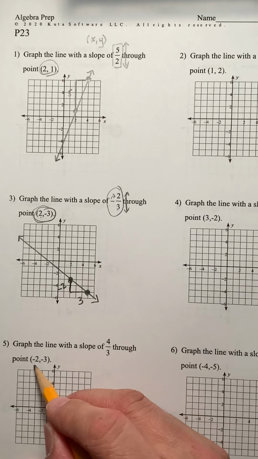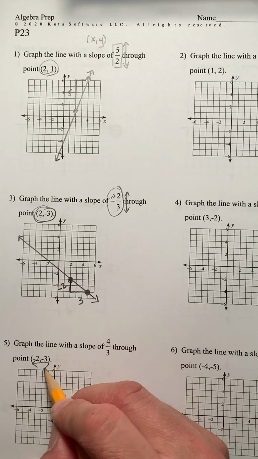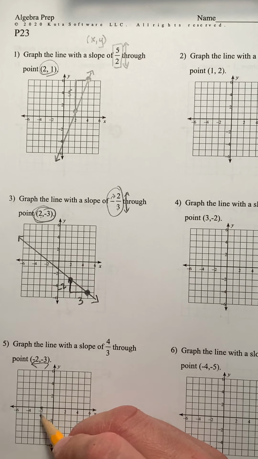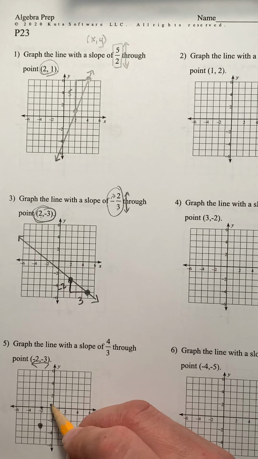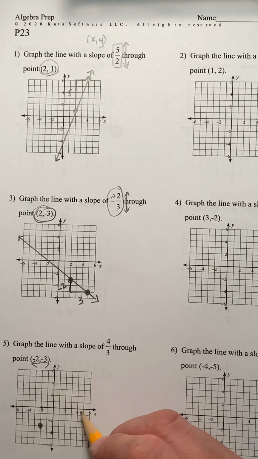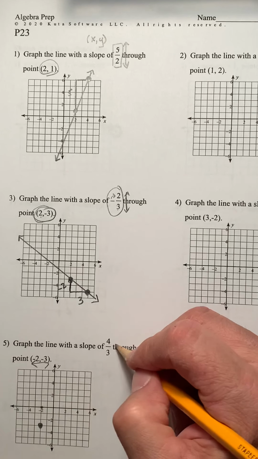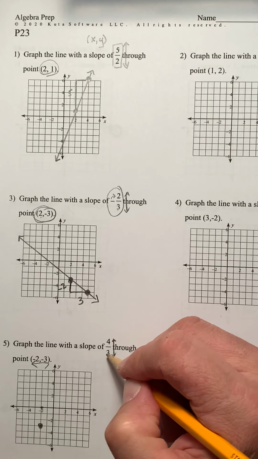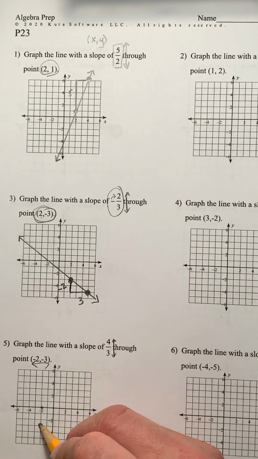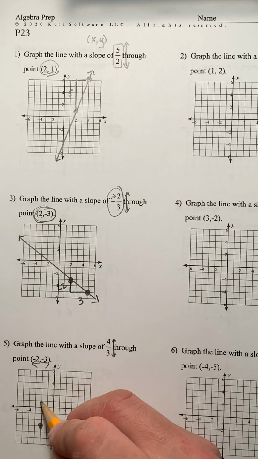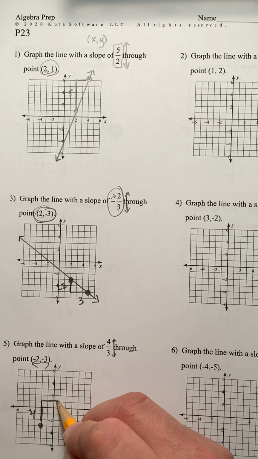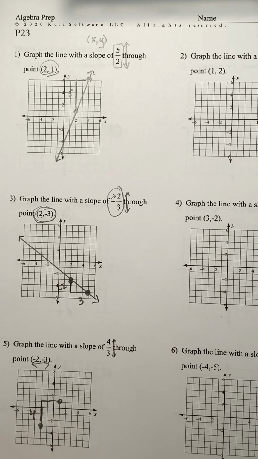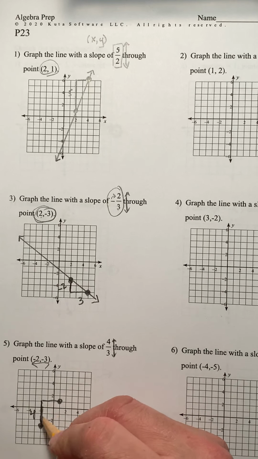So last but not least, we do our ordered pair. Remember, these guys are side by side, so we're going to go sideways first. We're going to go to the negative 2 here, and then down 3. Negative 2, down 3. Sideways first, and then up and down. When it's the slope, we're going to be going up and down first, and then right and left. So when I do my slope of 4 thirds, I'm going to go up 4 and to the right 3. These are set up differently on purpose so that you can tell which way to go first.